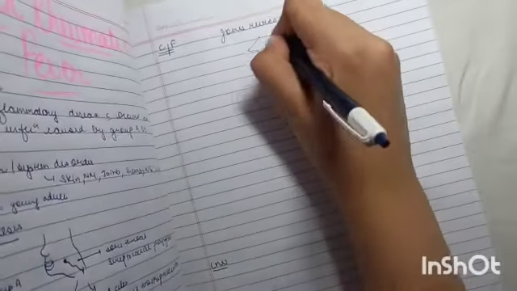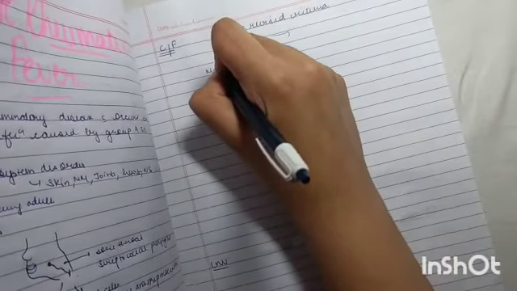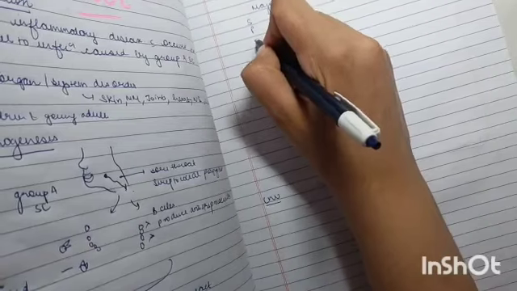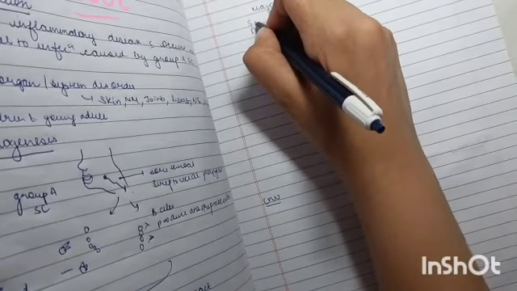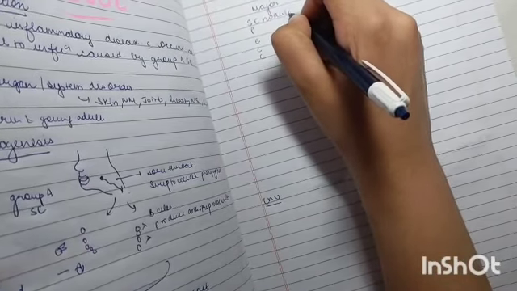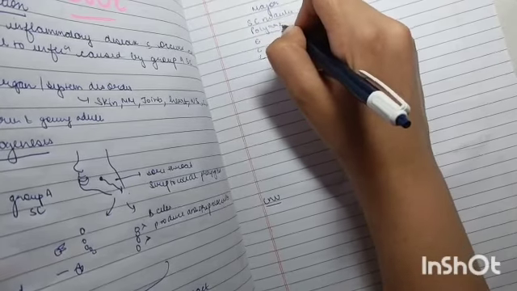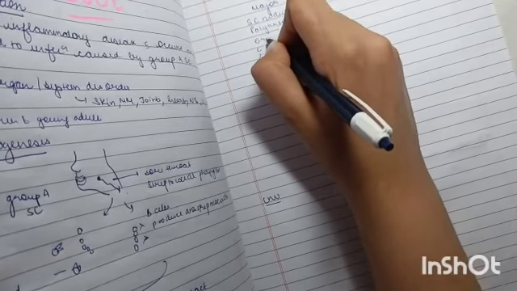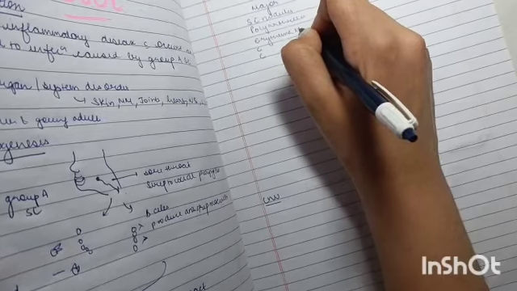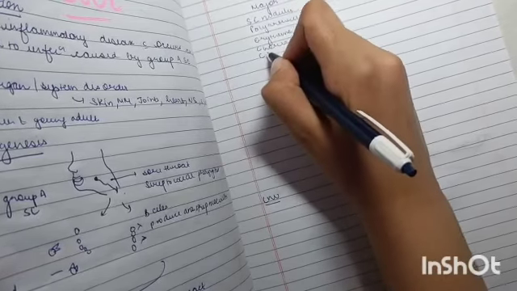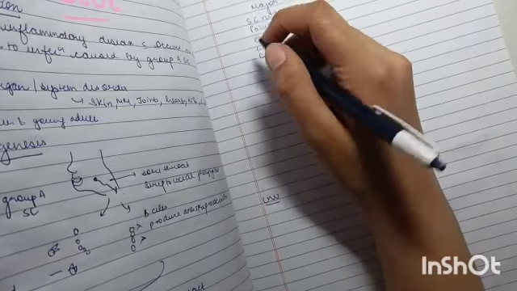In clinical features, there's a very important criteria which is usually followed. It is called the Jones revised criteria. Over here we have some major criteria and some minor criteria. To remember the major criteria, I want you to remember the acronym SPEC. By S I mean subcutaneous nodules, by P I mean polyarthritis, by E I mean erythema marginatum, by C I mean chorea, and by C I mean carditis.